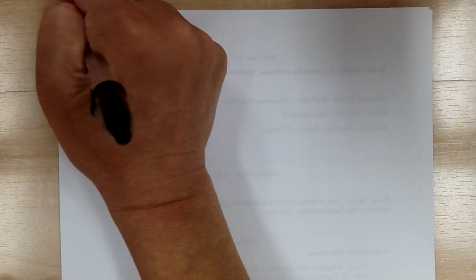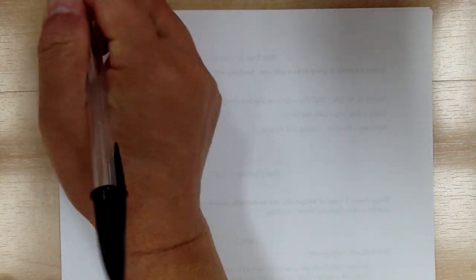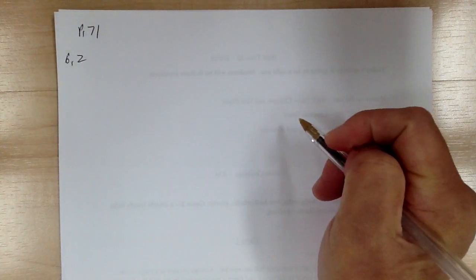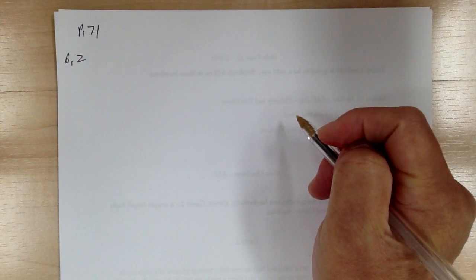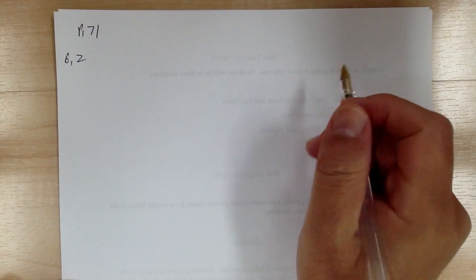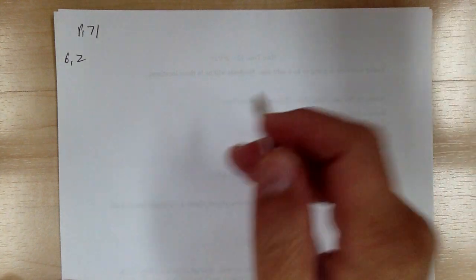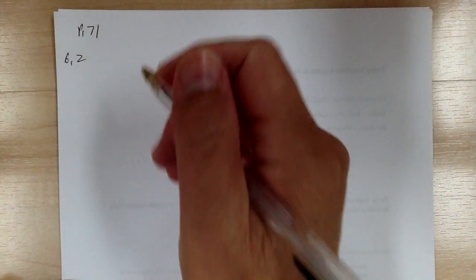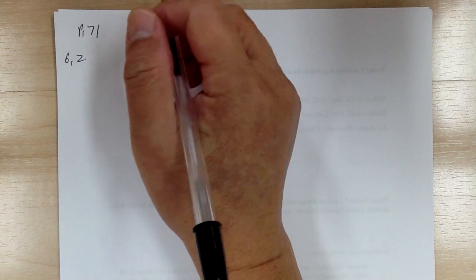Okay, let's go to page 71, and this is section 6.2. This is multiplying and dividing polynomials. When you multiply polynomials, you just use the distribution, just distribute it out.